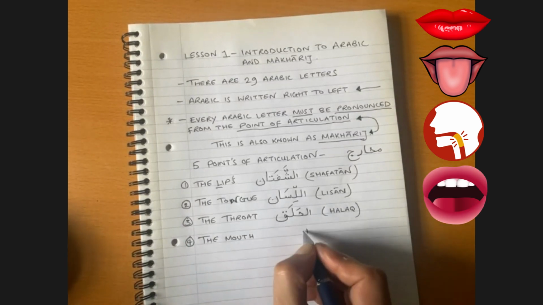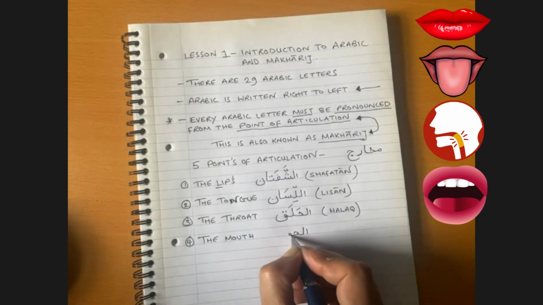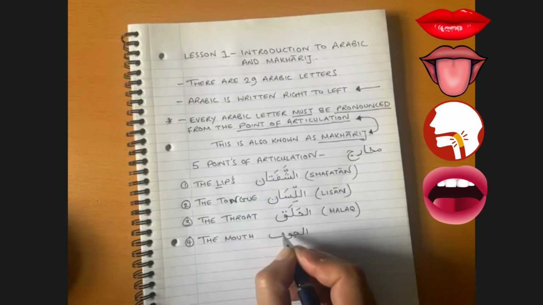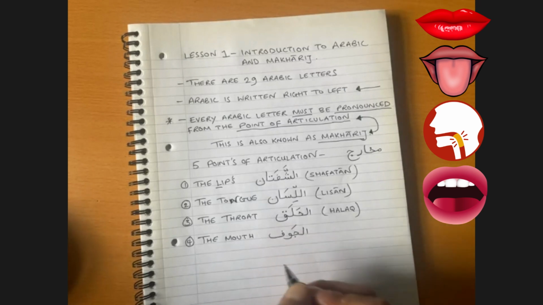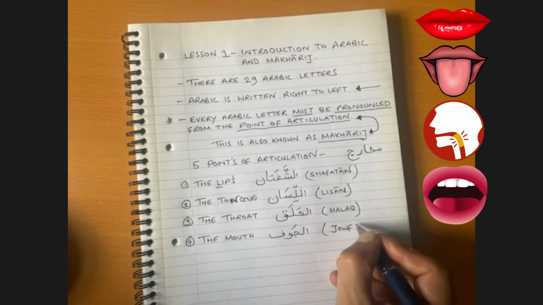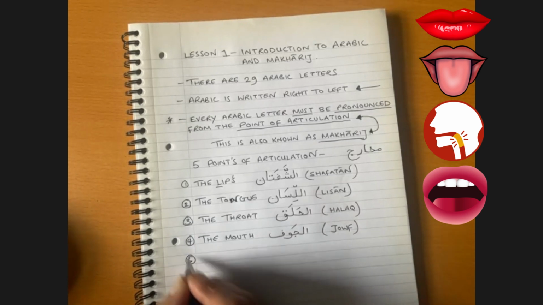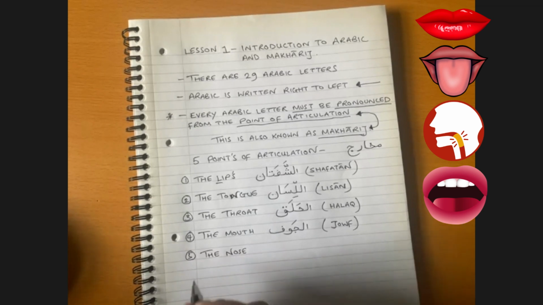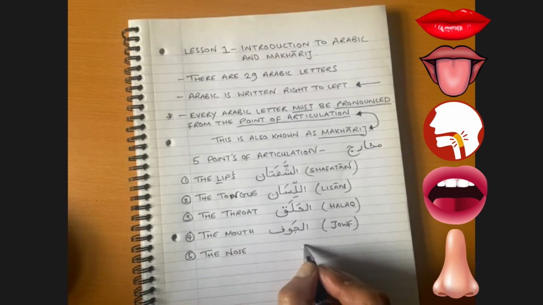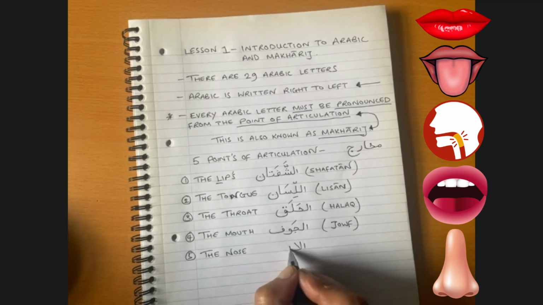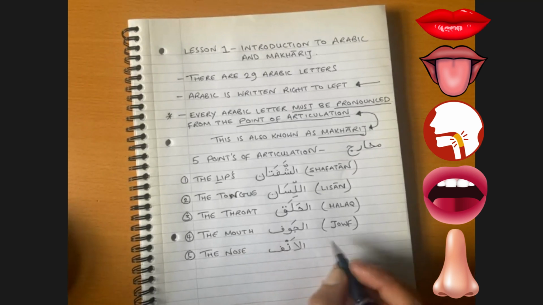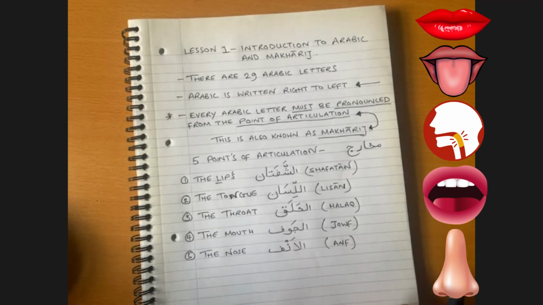This is known as al-jawf. And the fifth point of articulation is the nose, and this is known as al-anf. Anf. And that's it, guys.